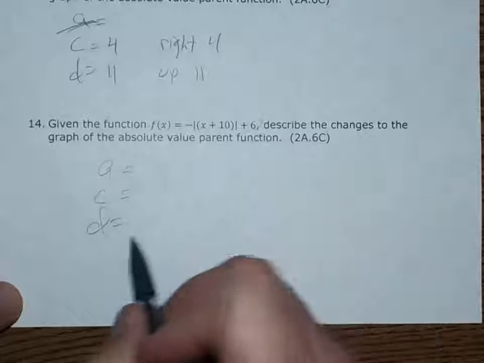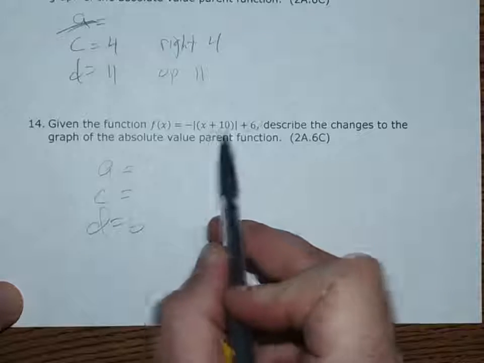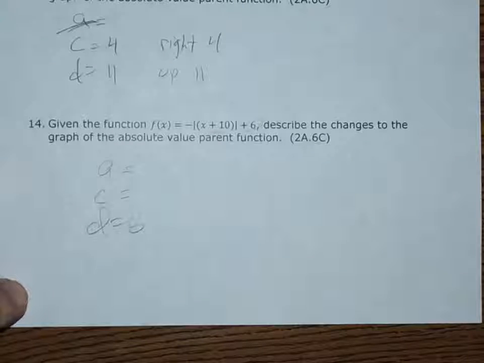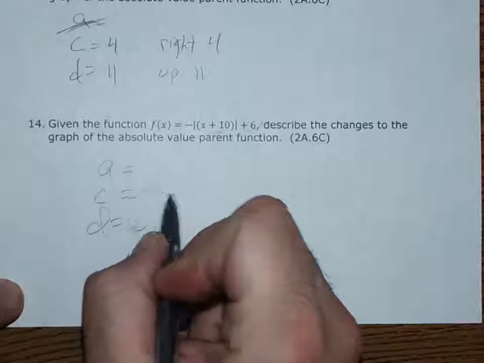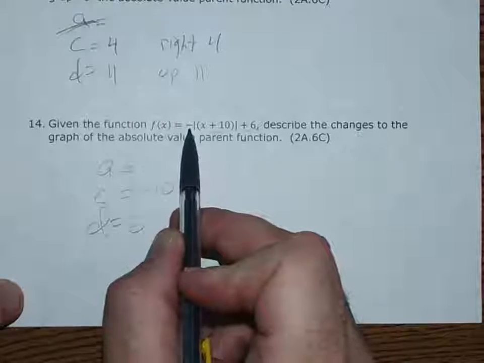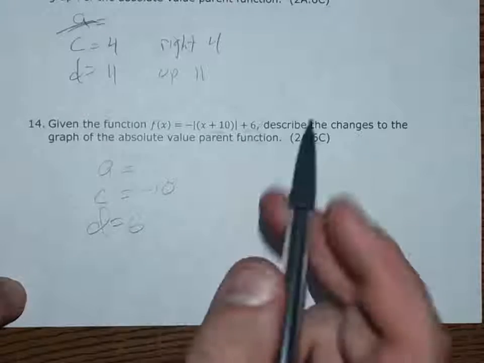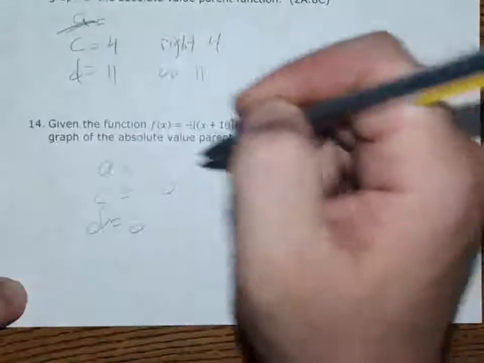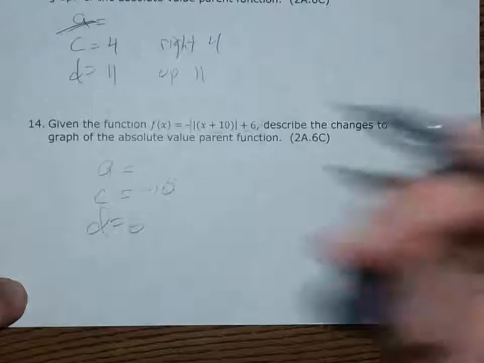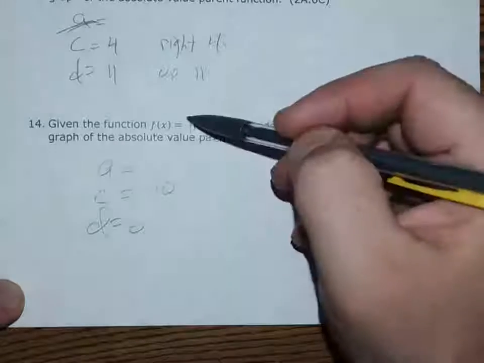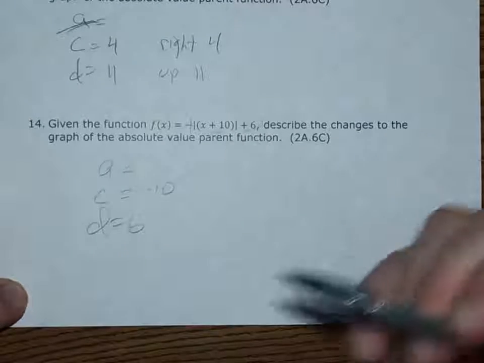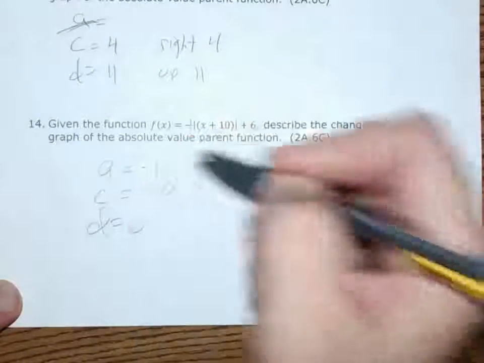The 6 is the D value, so D is 6. The C value looks like it would be positive 10, but remember, when interpreting the C value that's in the equation, we have to change the sign, so it's really going to be negative 10. And then lastly, we have this negative sign that doesn't seem to be attached to anything. I would put a 1 there, because you can multiply by 1 and not change anything. And this gives the negative something to attach onto. So that's awfully nice. We'll make the A -1.